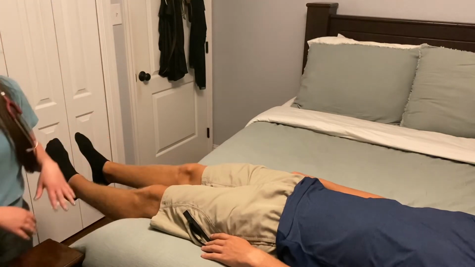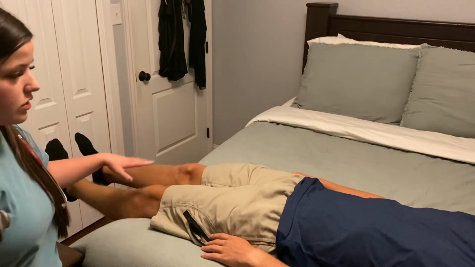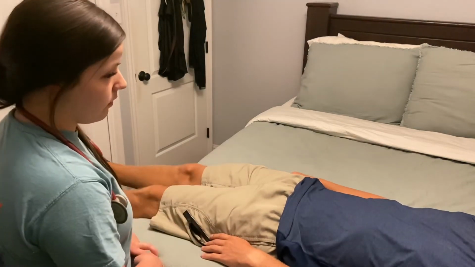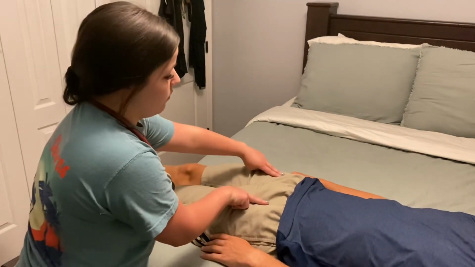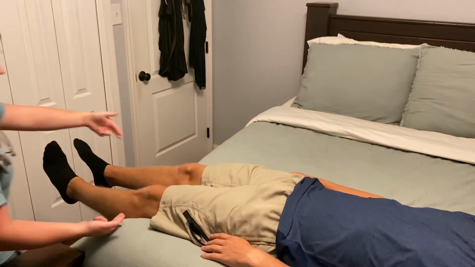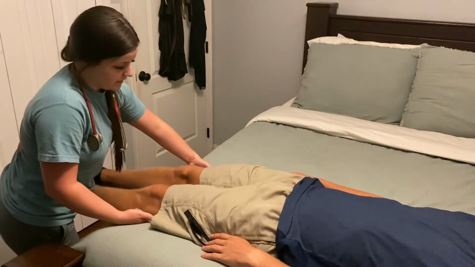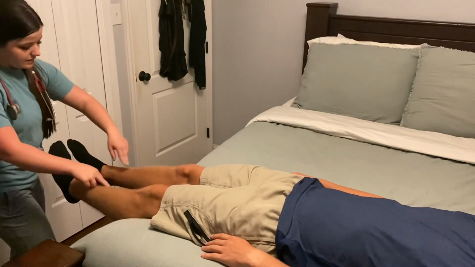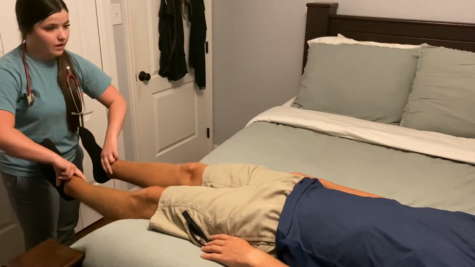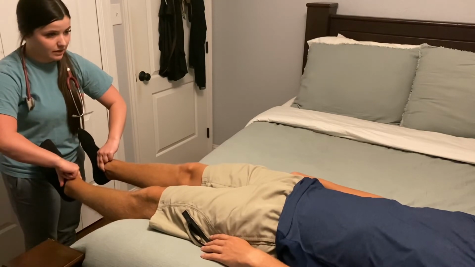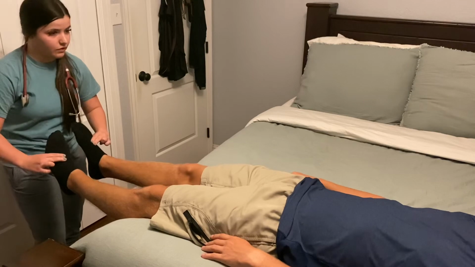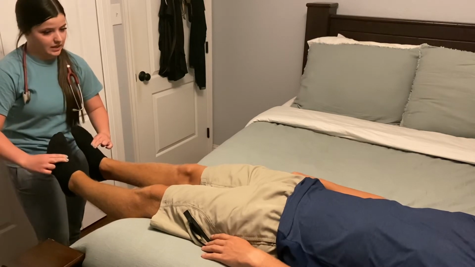Okay. So you also have some arteries in your lower extremities. I'm going to palpate those now, okay? So you have your femoral. Behind your knee, you have your popliteal. On the insides of your ankles here, you have what's called your posterior tibial. And on the tops of your feet, you have your dorsalis pedis, okay?